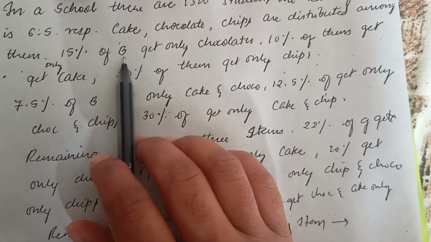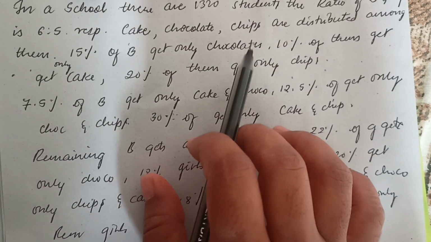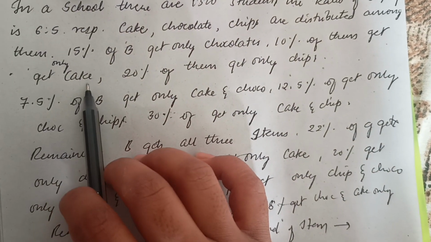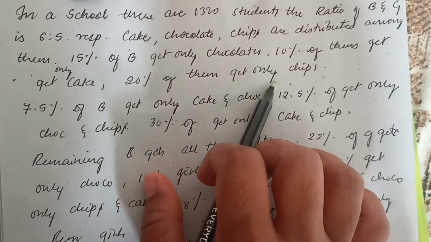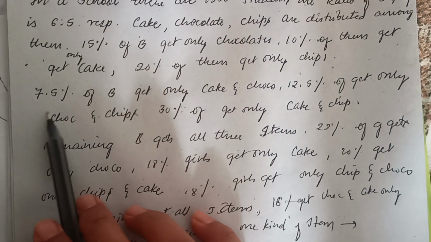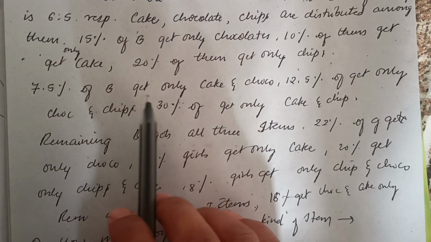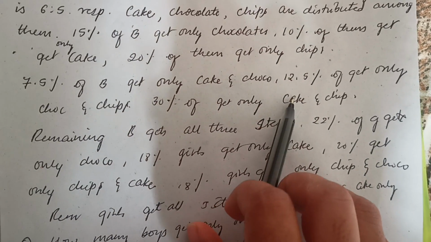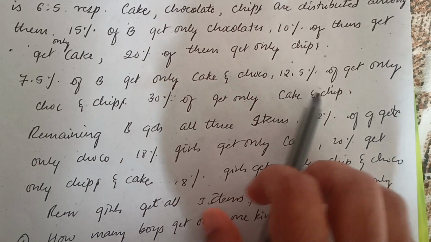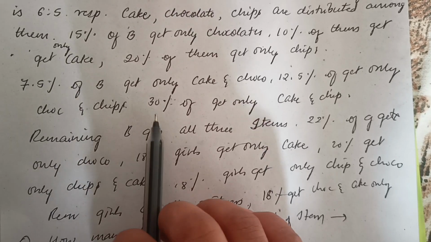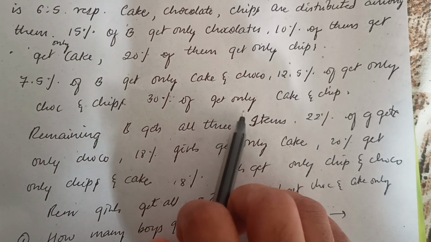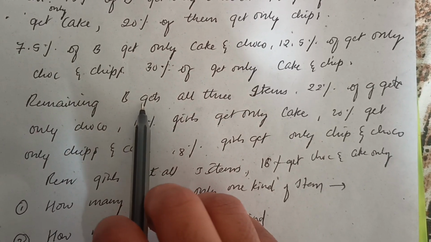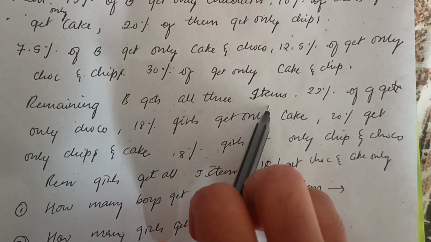So 15% of the boys got only chocolates, 10% of the boys got only cake, and 20% of them got only chips. Then 7.5% of the boys get only cake and chocolate, and 12.5% of the boys get only chocolate and chips. 30% of them get only cake and chips, and the remaining boys get all 3 items.